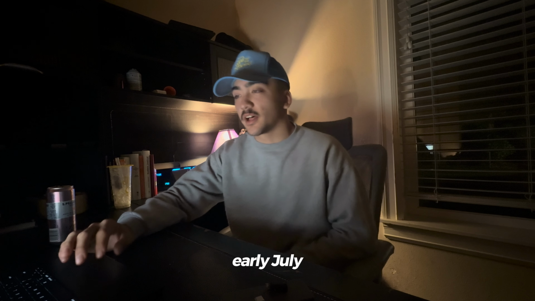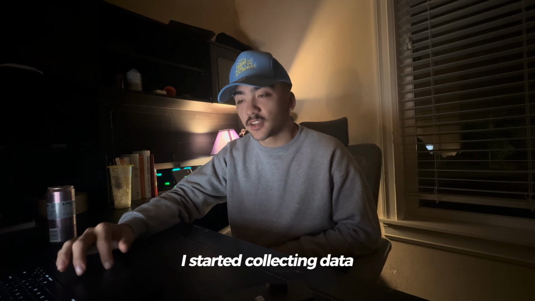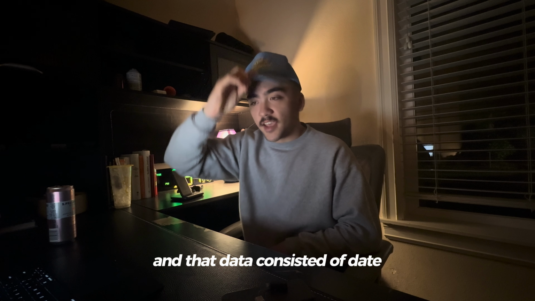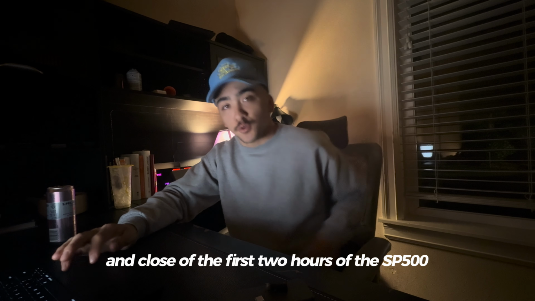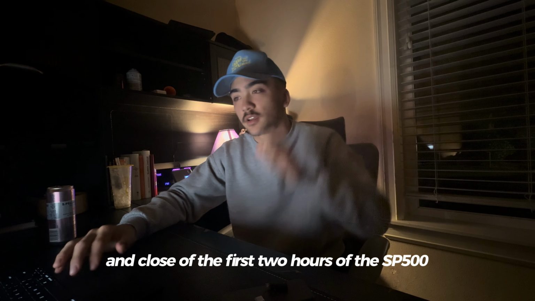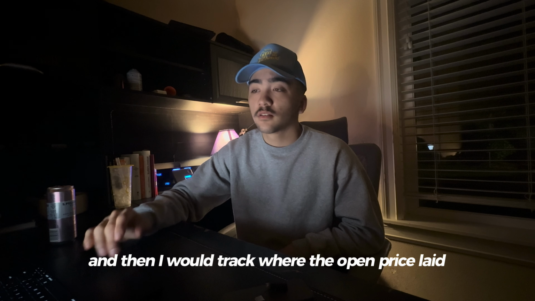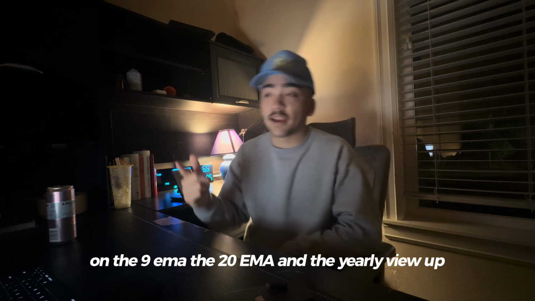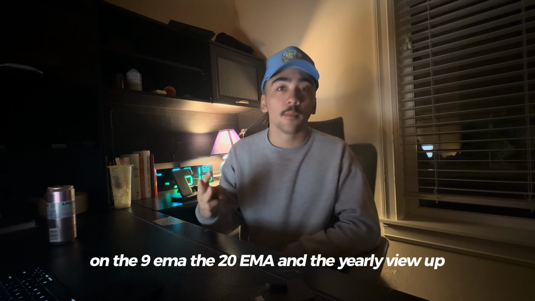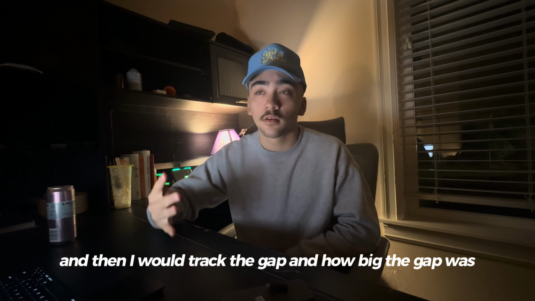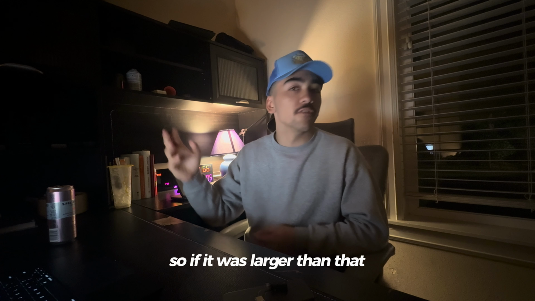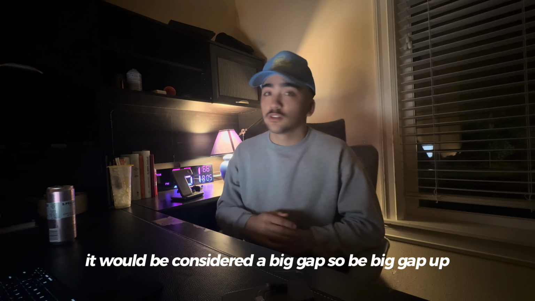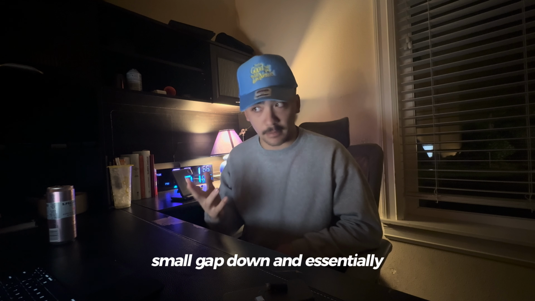During 2 weeks of late June, early July, I started collecting data, and that data consisted of day of the week, open, high, low and close of the first 2 hours of the S&P 500. And then I would track where the open price lay on the 9 EMA, the 20 EMA, and the yearly VWAP. And then I would track the gap and how big the gap was, and I'd set a threshold of around 0.3%. So if it was larger than that, it would be considered a big gap. So it'd be big gap up, big gap down, small gap up, small gap down.